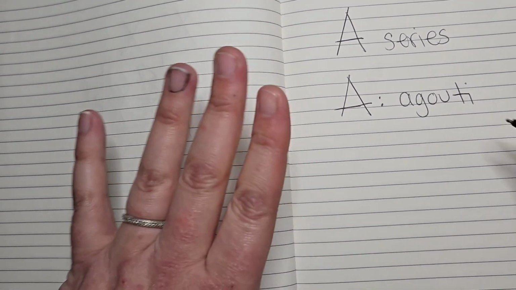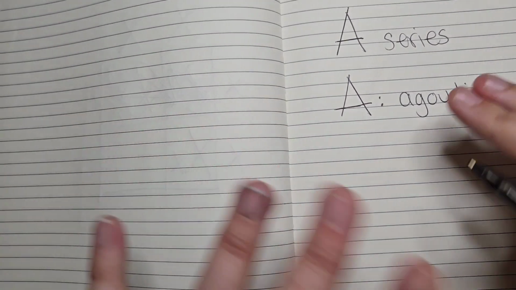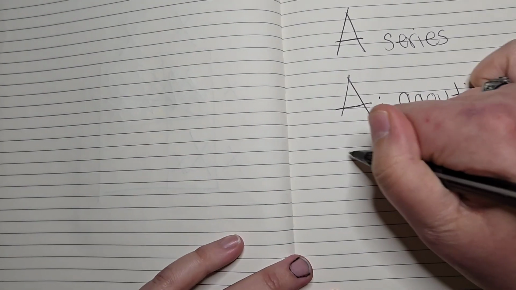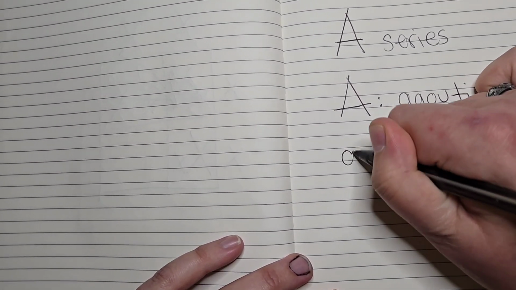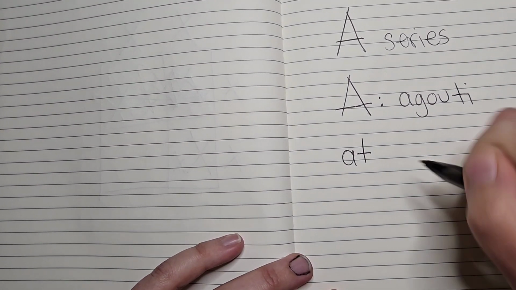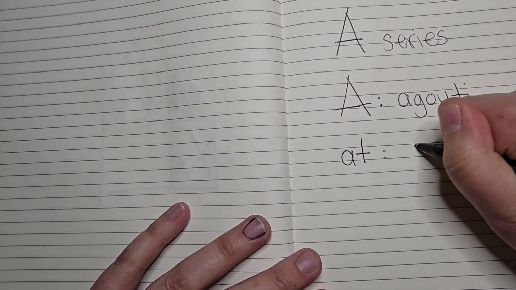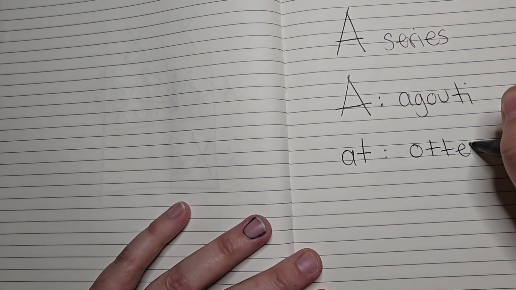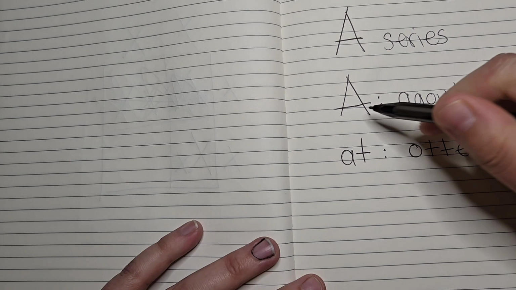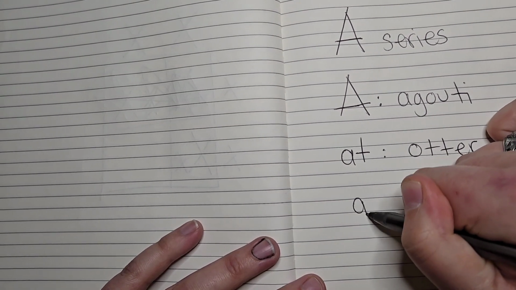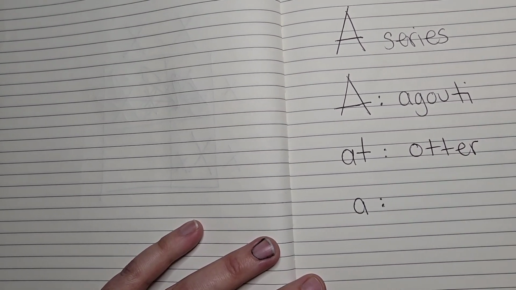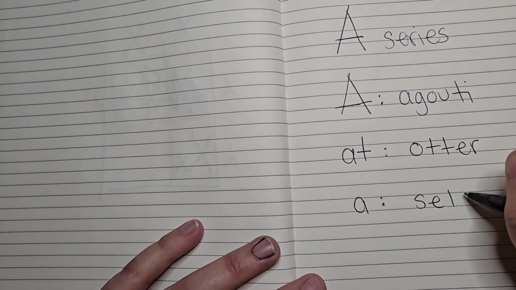Now, we're going to be a little bit fancy here. I believe in you. Our next one is actually 2 letters: A-T. You're like, what? I didn't name these, I just memorized them. You just got to memorize them. A-T is for the otter gene. And then, lastly, we have the most recessive of all, which is the self gene.